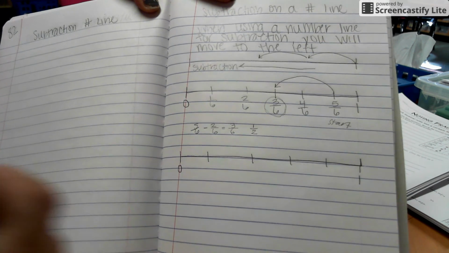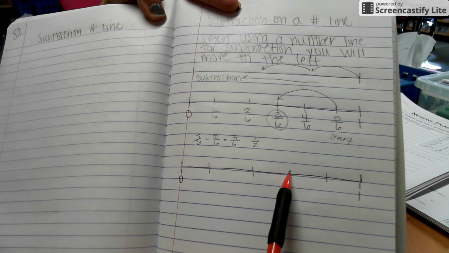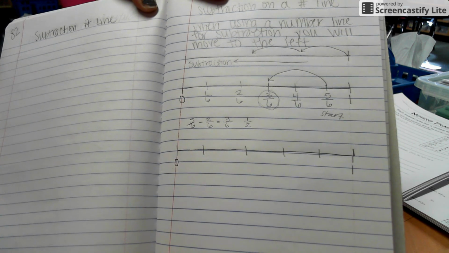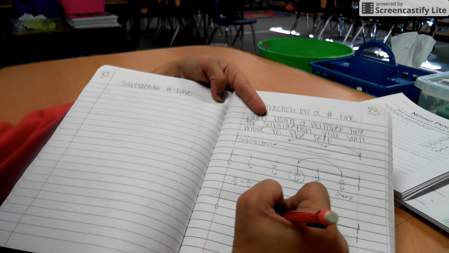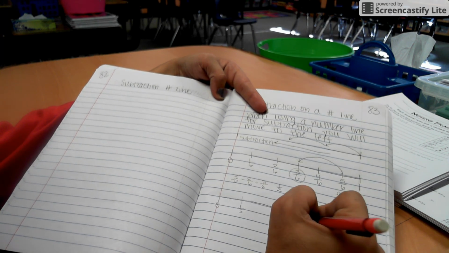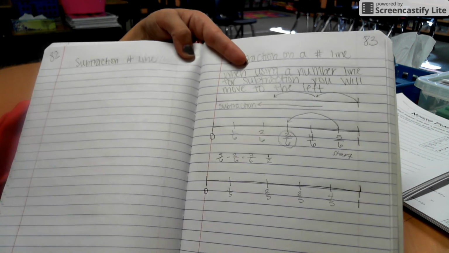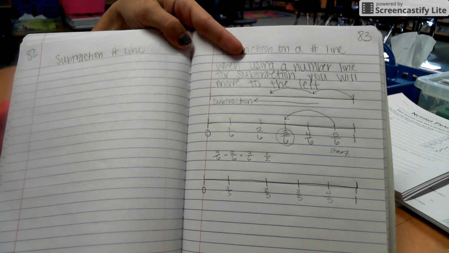All right, so here's my next number line. So I know my denominator is going to be fifths. So I can fill in 1 fifth, 2 fifths, 3 fifths, 4 fifths, and then I know that 1 whole is also 5 fifths.